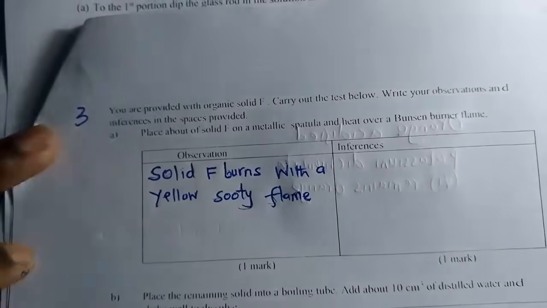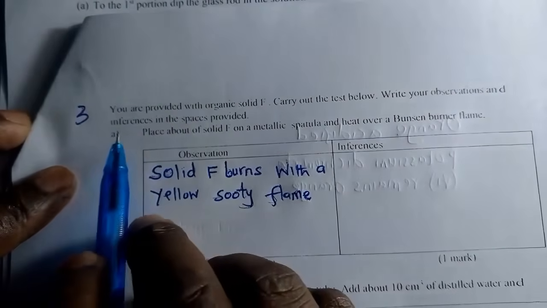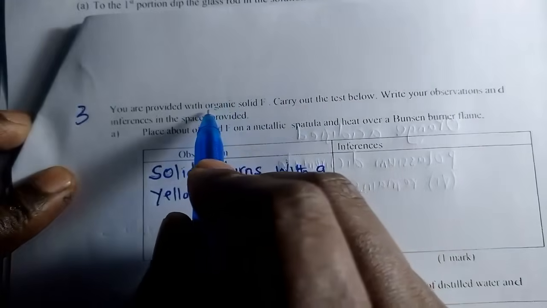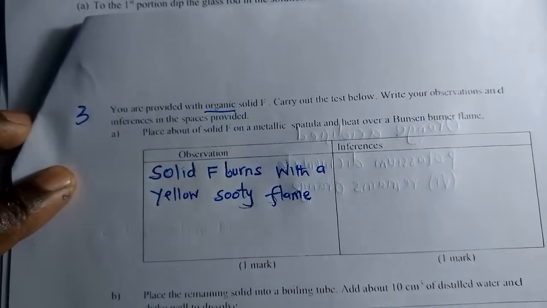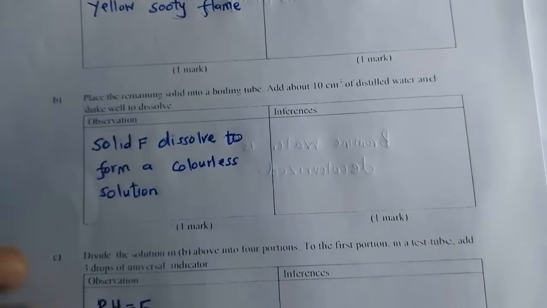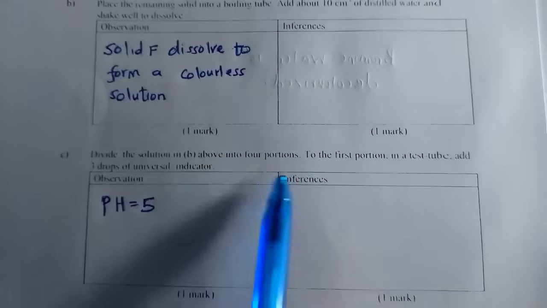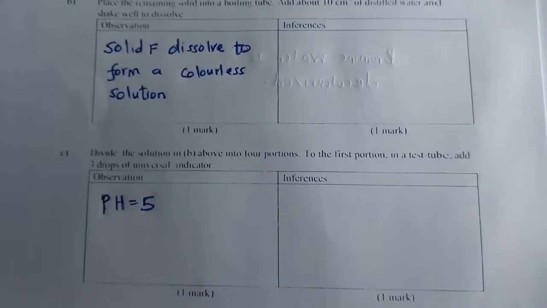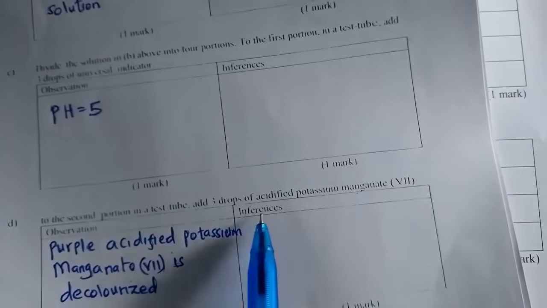Now to question 3. Question 3 is an organic solid, right? Even when you are not told, you come here and check the reagents that are being used. Here we are using universal indicator. We are adding acidified potassium manganate.